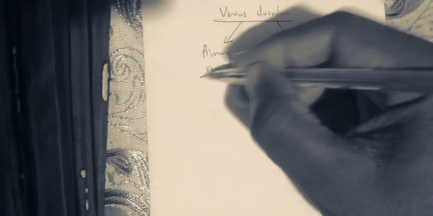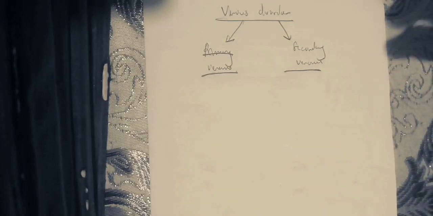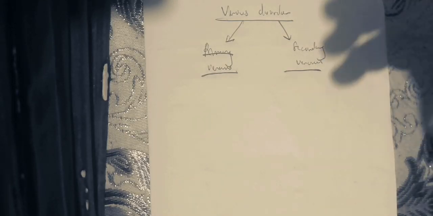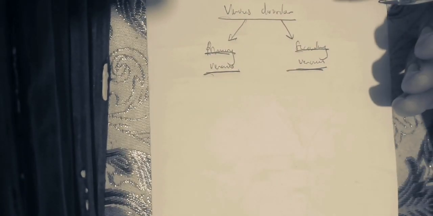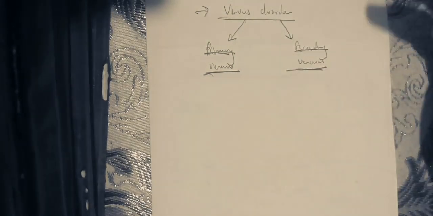Is it clear? Those are the two major types of venous disorders, or venopathy. So when you want to study venopathies, you have either primary or secondary venous disorder.